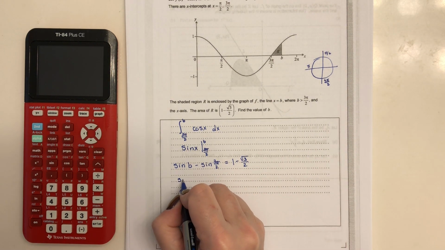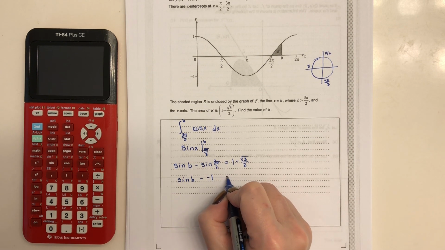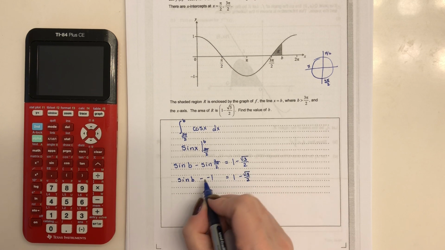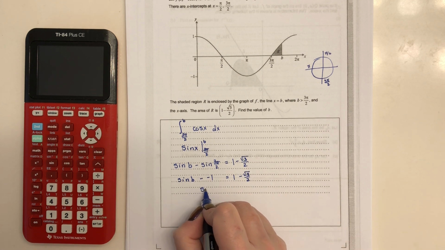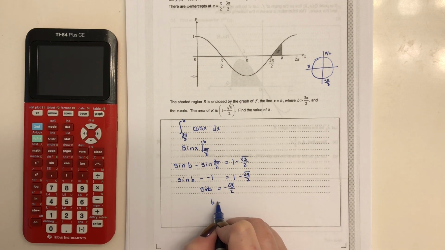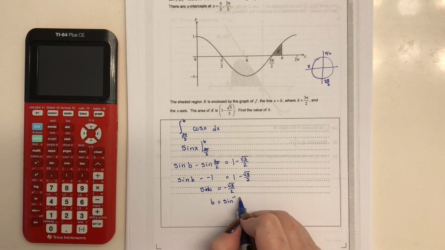So I'm going to have sine of B minus -1 equals 1 minus the square root of 3 over 2. That means I have sine of B equal to negative square root of 3 over 2. So B is going to be equal to sine inverse of negative square root of 3 over 2.